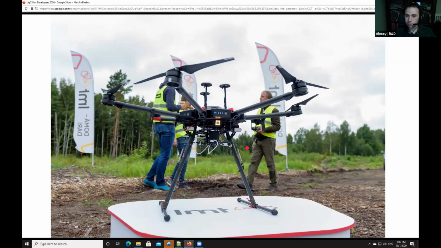There was a cross-border flight with a DJI M600 controlled by an additional onboard computer, a Raspberry Pi, which executed our code for the DJI Onboard SDK. That was quite impressive.